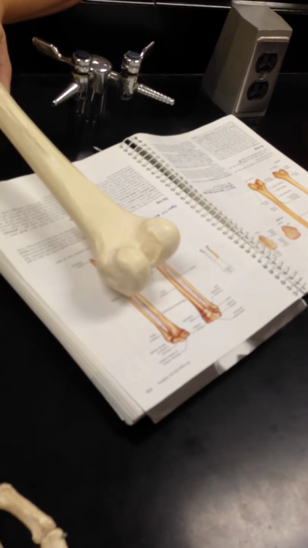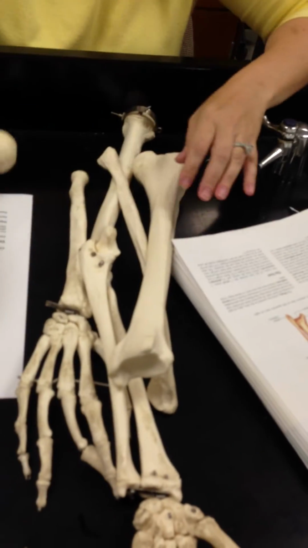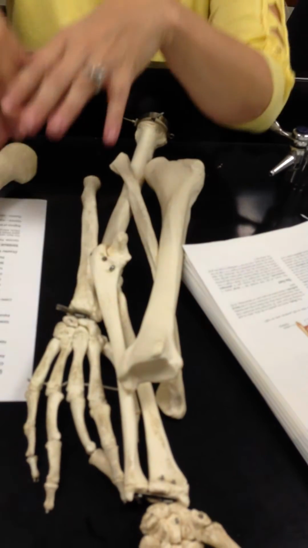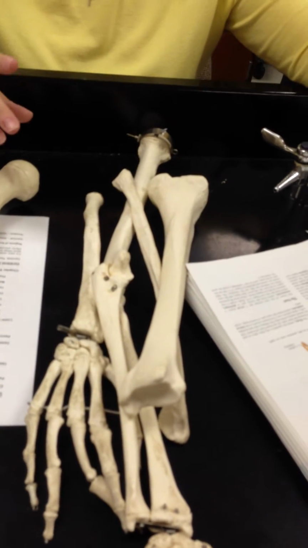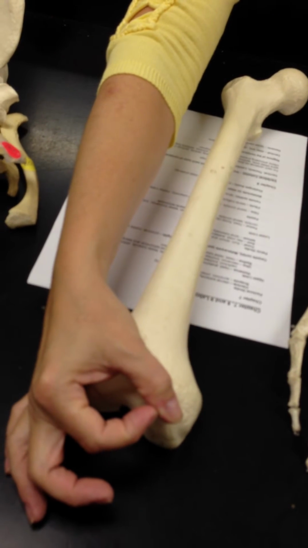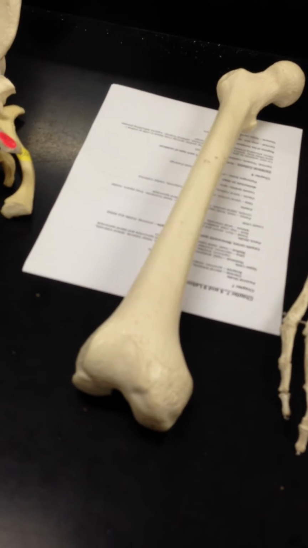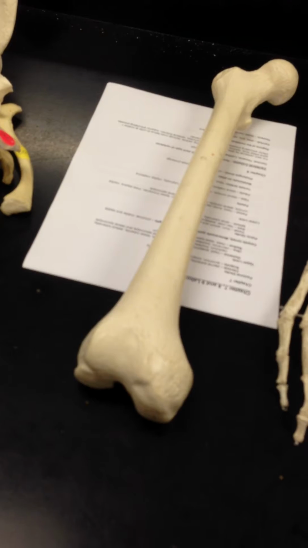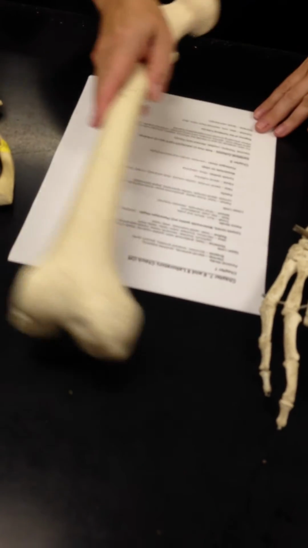Okay. Then we have the patella. I don't have a whole leg except on one of the skeletons, which we'll look at in a minute. And it's just one little small individual bone that fits there. That's your kneecap. If you relax your knee, you can move it around. That's your kneecap. Then we have the tibia.